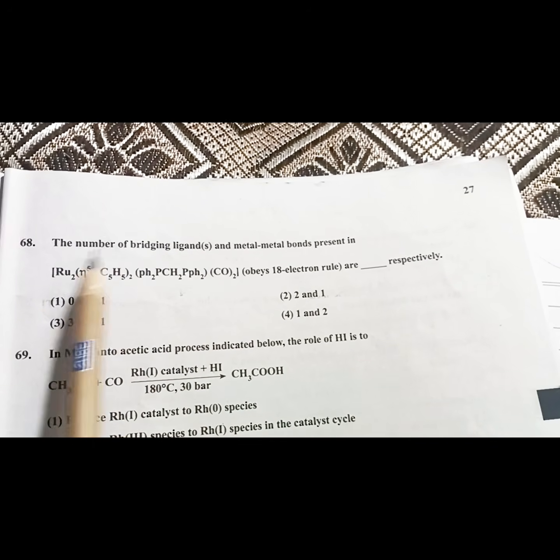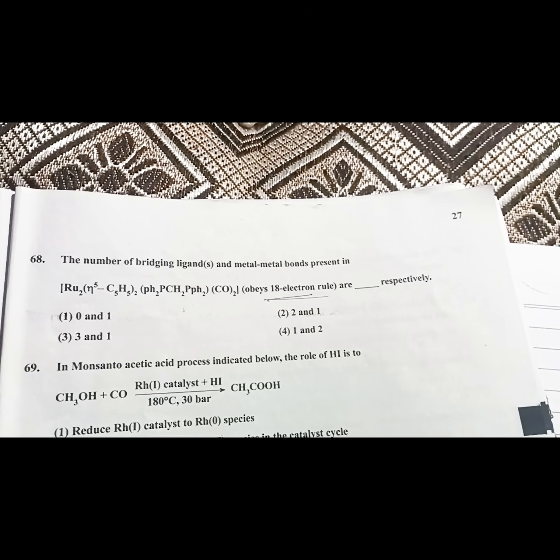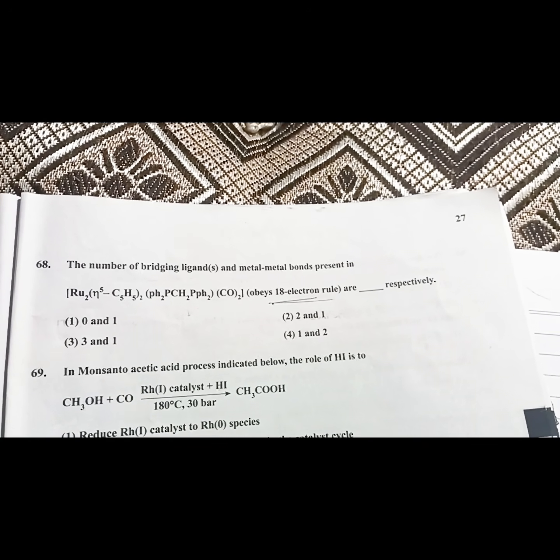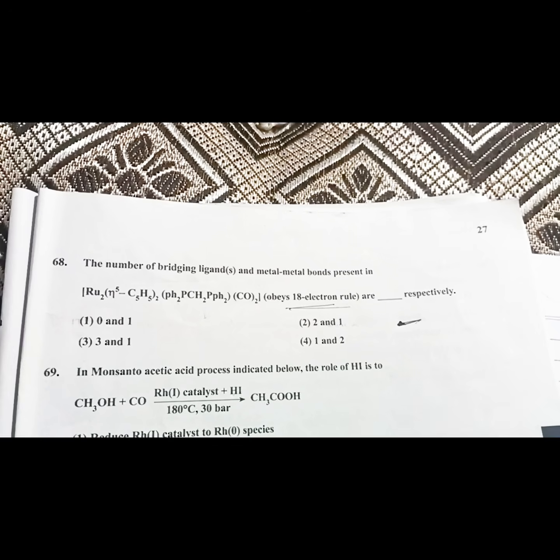For 68, the number of bridging ligands and metal-metal bonds present in this will obey the 18 electron rule. So here they are telling how much they are obeying the 18 electron rule for the bridging ligands and for the metal-metal bond. For this, I think this is the correct option, but I am not sure about this. I will mark it and discuss it in detail in the classes.